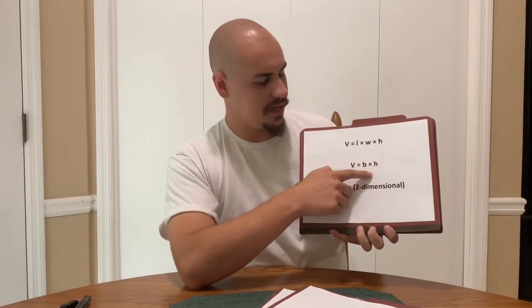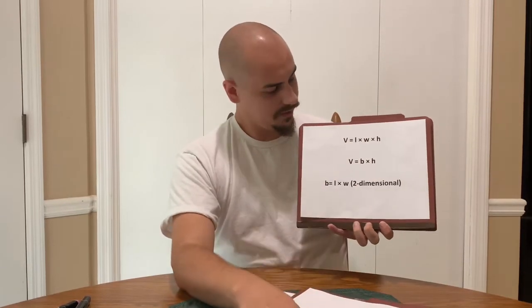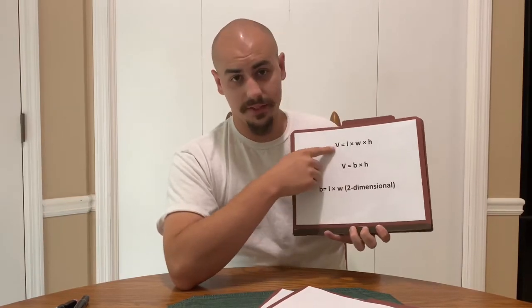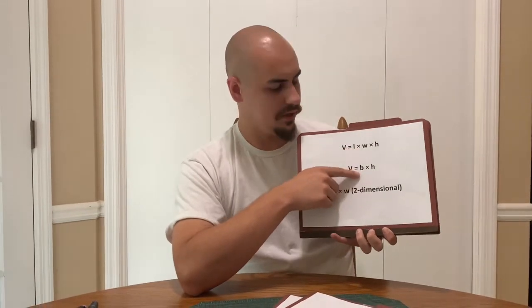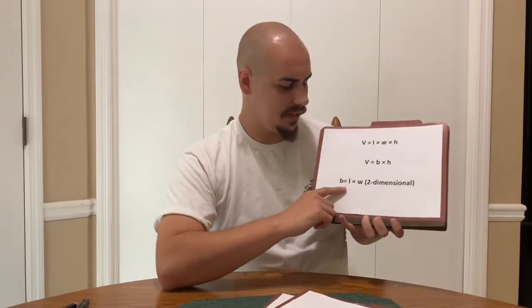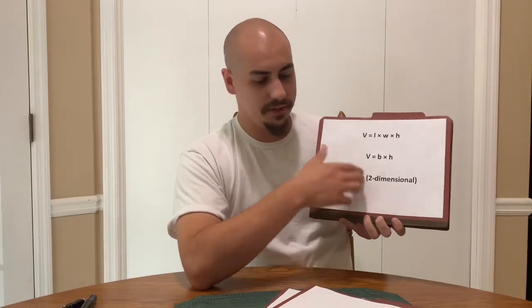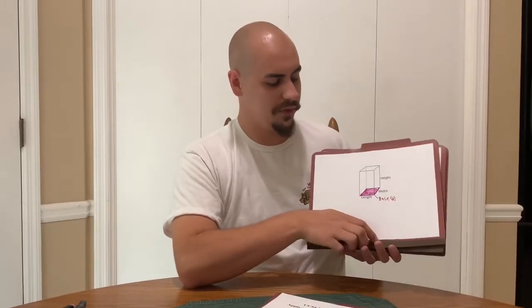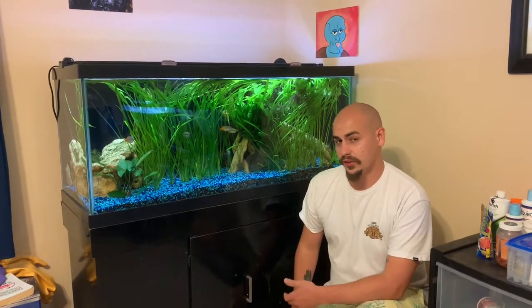This is just saying that if we already have length times width, if we already have this base, then we can just do the base times the height. These are both the same thing. This is simply combining length and width into one base. And again, down here, it's two-dimensional. We're dealing with 2 right here. But when we're dealing with these problems with the rectangular prisms, we're dealing with 3 dimensions. We have length and width, but then we also have height. That's our 3rd dimension.